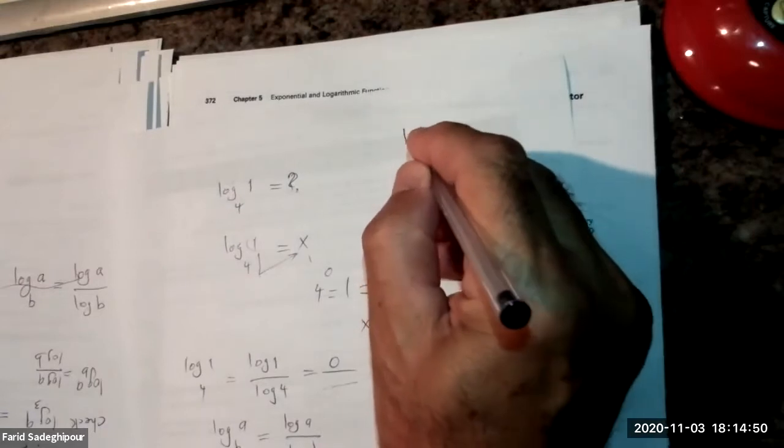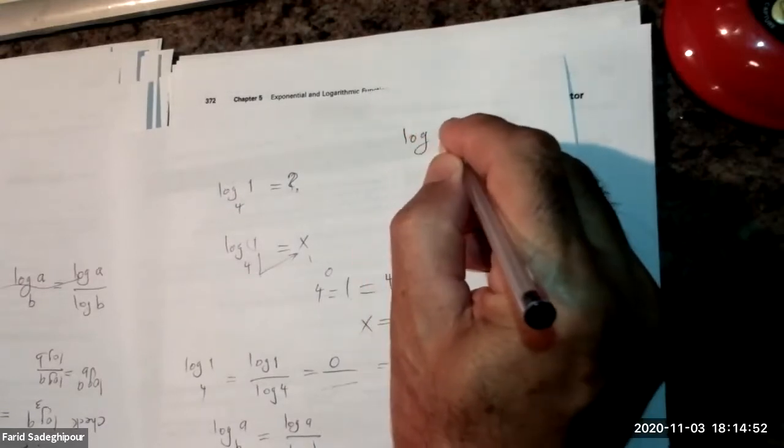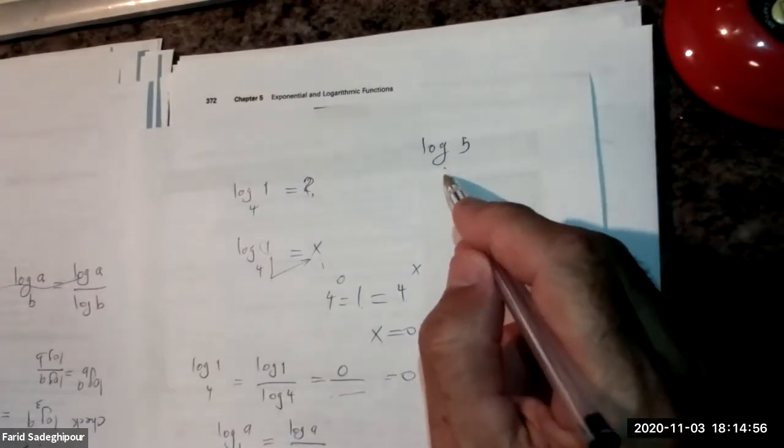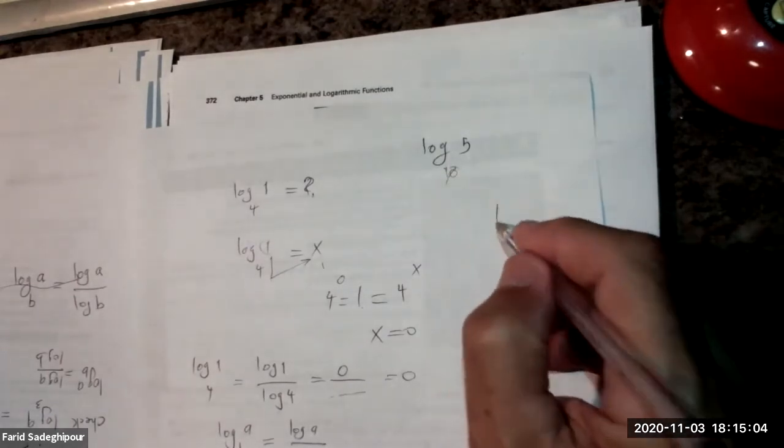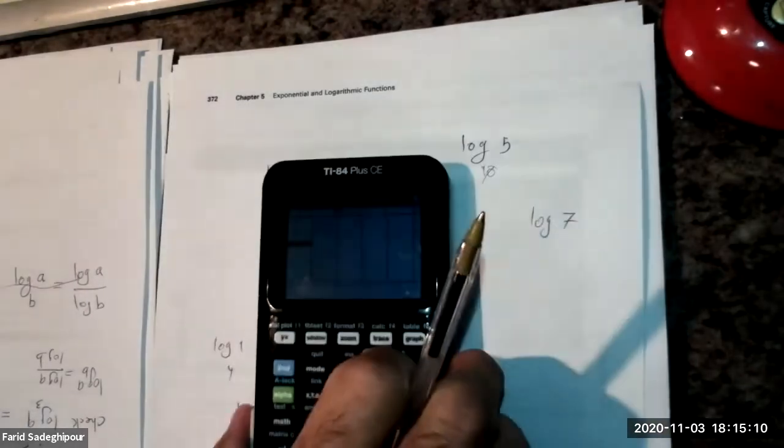Another way to do it is this. We also have a formula. First of all, when they ask you to find log of 5, if you don't see any number, it means the base is 10. If the base is 10, we don't normally write it. Your calculator is base 10. Like if I want to calculate log of 7, and we don't say anything about the base, it means the base is 10. So all you do is use a calculator.